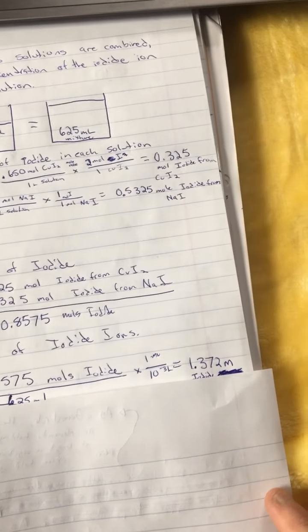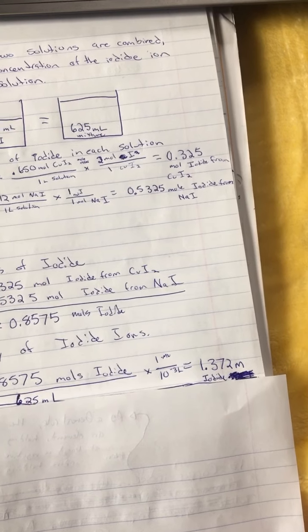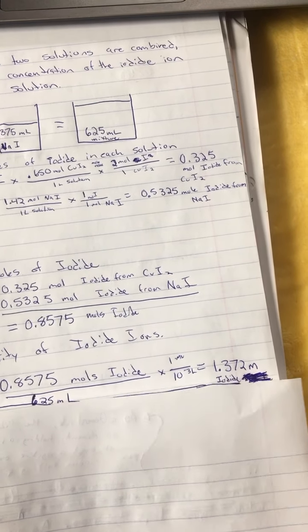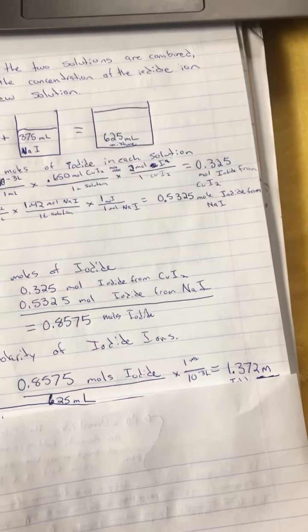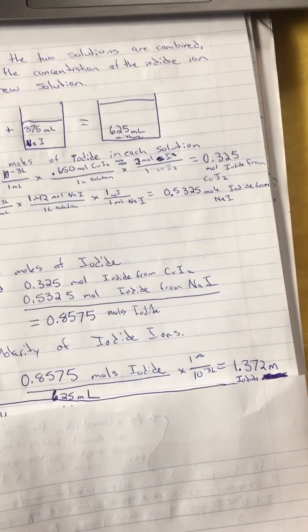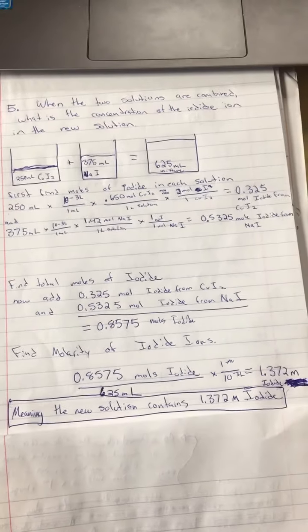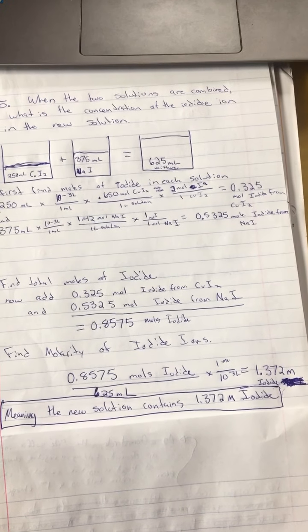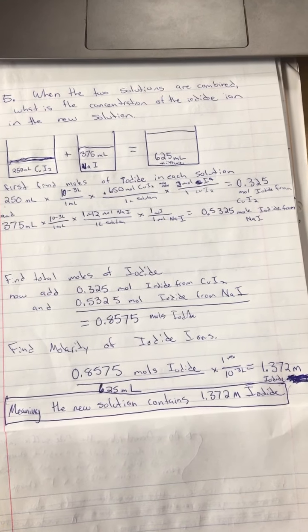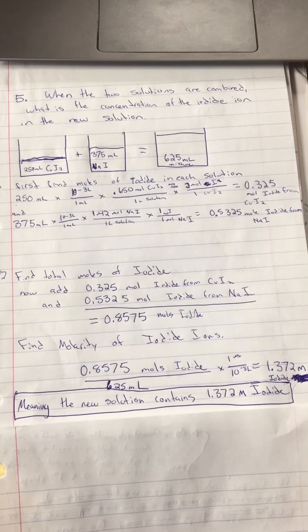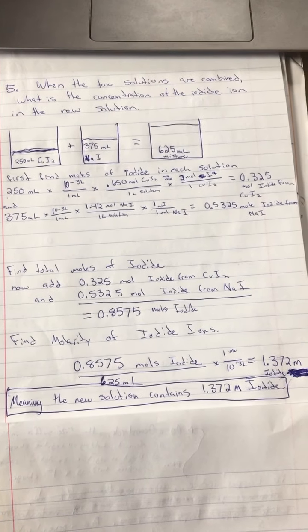And our answer is 1.372 molarity of iodide. Our new solution contains 1.372 molar iodide in the new mixture.